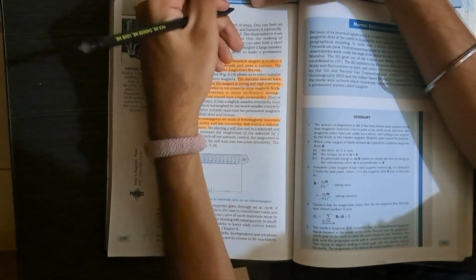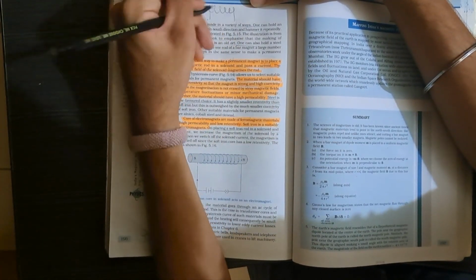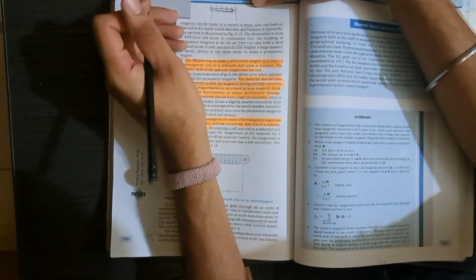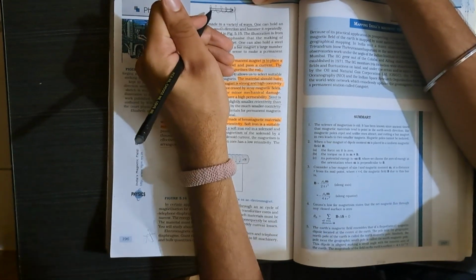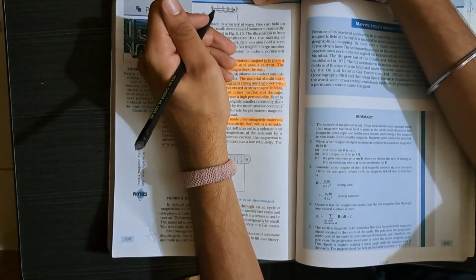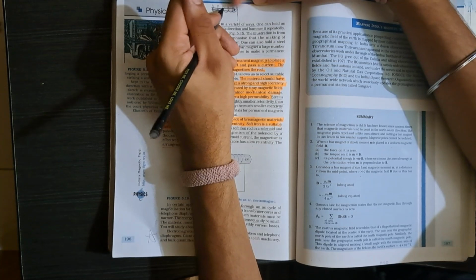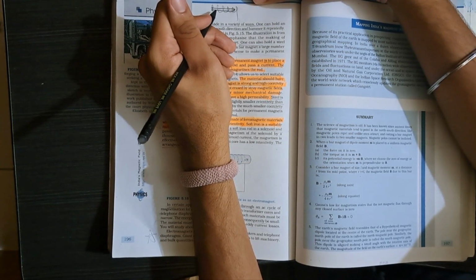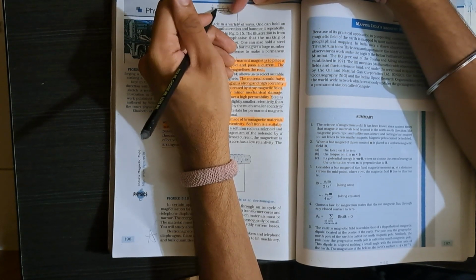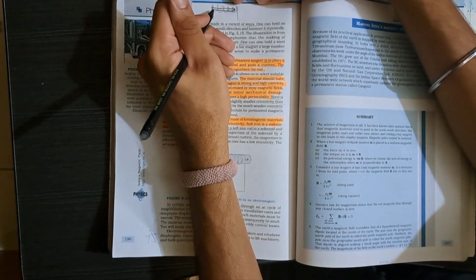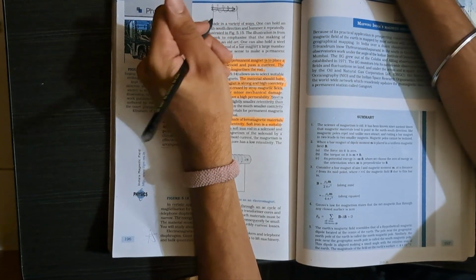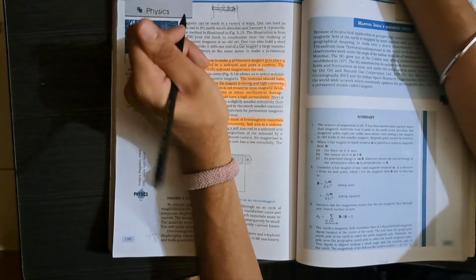Means if this is a solenoid and this is a ferromagnetic rod, and the current is passed through this, because of the solenoid an external magnetic field will be produced, right? Because of this external magnetic field influencing the ferromagnetic, there will be more power to magnetize this ferromagnetic. And if we let this current flow for a long time, it will become a permanent magnet, okay?